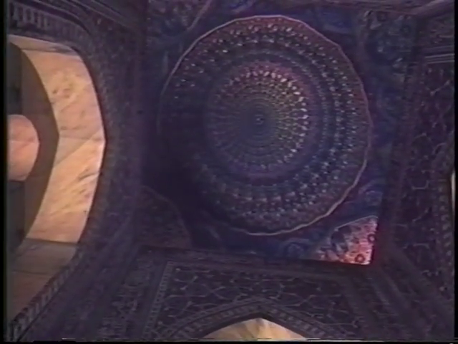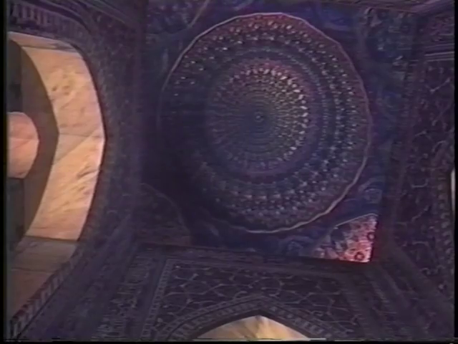Inside the Qubba, we see Al-Kashi's tomb. The lower walls consist of slabs of marble. Above these, decorative tiles surround the arches. The interior dome is richly decorated with gold foil. The decoration is borrowed from the Madrasa Tilakari. Al-Kashi's methods were useful for appraising both the necessary amount of gold and the requisite manpower.